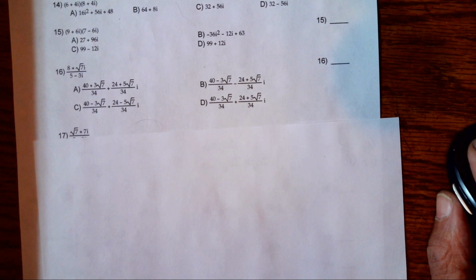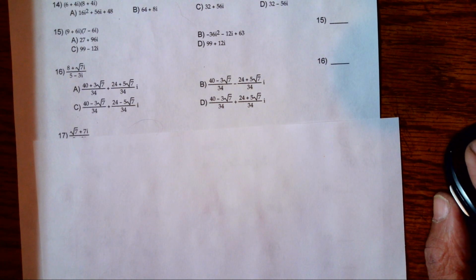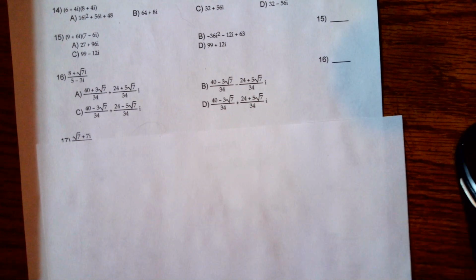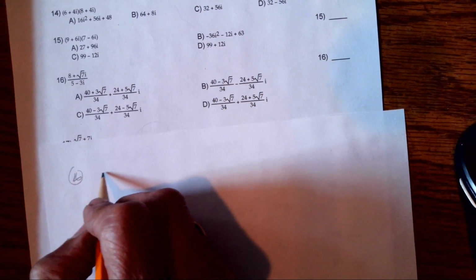You'd have to take each one of these and figure out as a decimal which one would look like the answer your calculator gave you. That would be kind of time consuming because all these answers are pretty close together. I mean the pluses and the minuses and everything else. So that would take some time. So sometimes you just gotta suck it up and just do it. So that's what we're gonna do here.